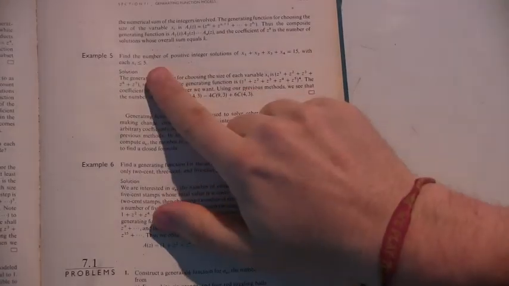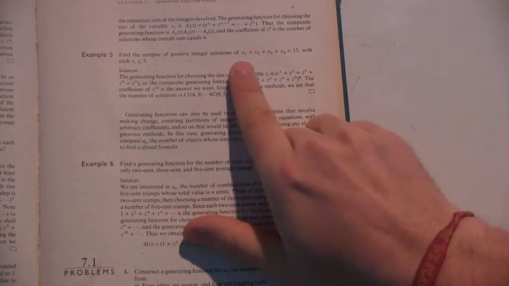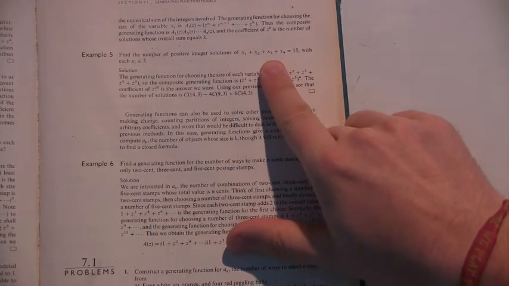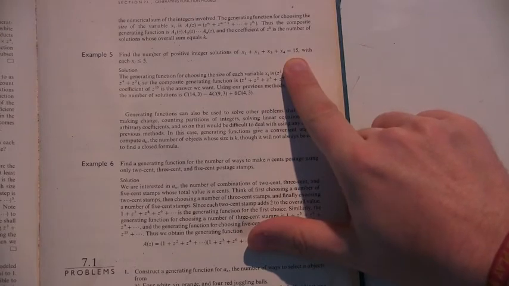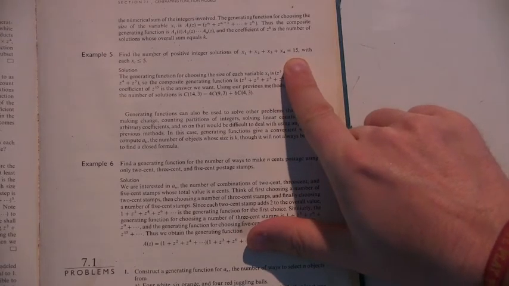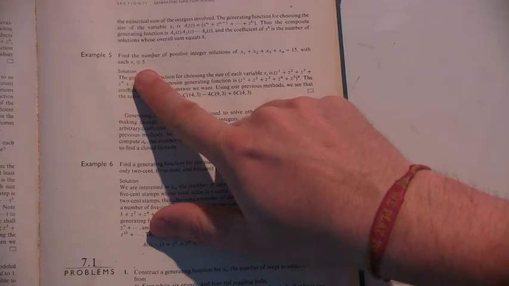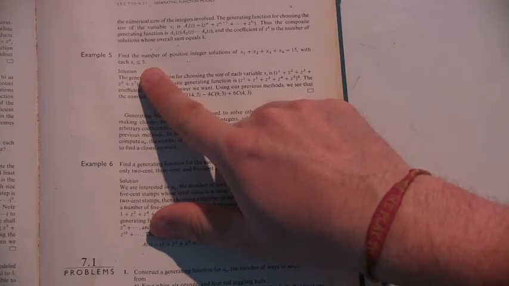All right, so now we're going to look at the next example here. Find the number of positive integer solutions to x1 plus x2 plus x3 plus x4 equals 15, with each xi less than or equal to 5. Okay, so this doesn't seem to be necessarily the same exact idea. x1 plus x2 plus x3 plus x4 equals 15, and it said positive integer solutions, right?